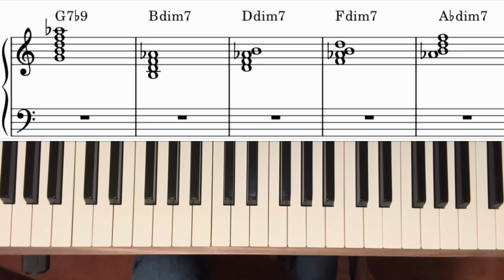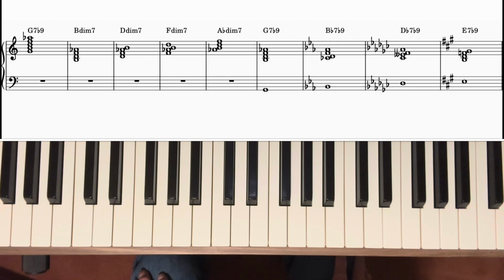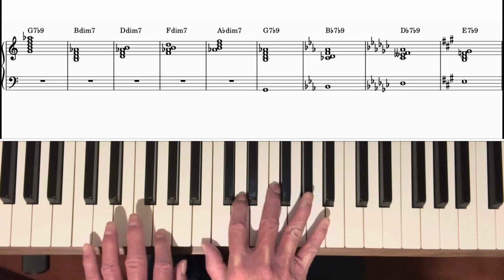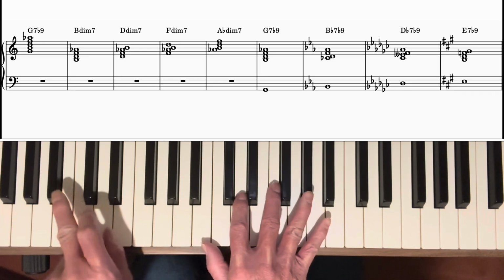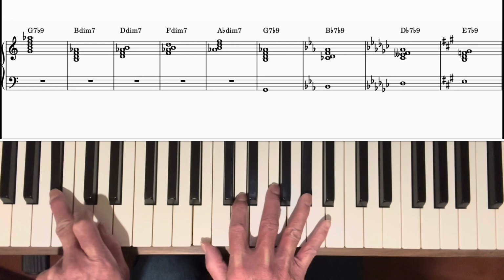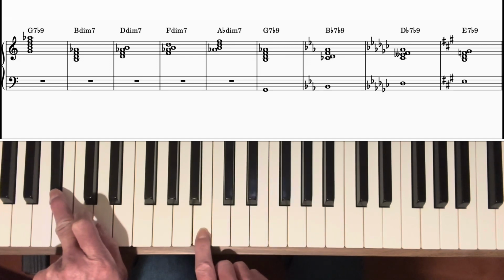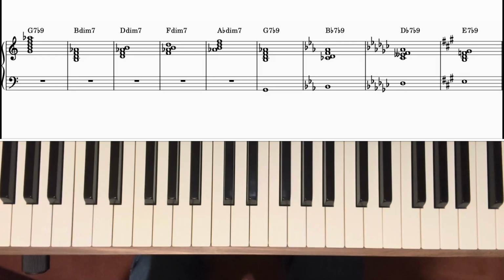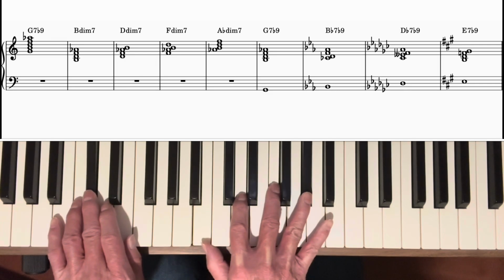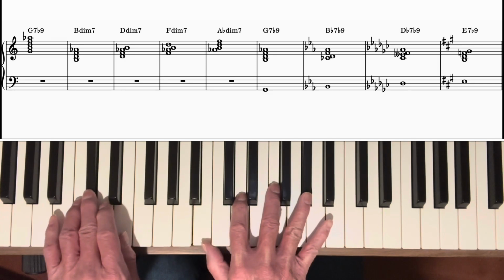Now, because of that, we can actually put 4 different root notes underneath that and make 4 different dominant seventh chords with a flattened ninth. We started off with G7 with a flattened ninth. Now, let's put the note B flat down in the bass. We've got B flat 7 with a flattened ninth. That's the flattened ninth, 3rd, 5th, 7th. Let's put the note D flat underneath. D flat 7 with a flattened 9.